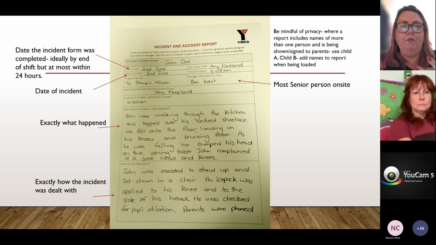So if we look at the top of the form, it asks for full names of people involved. So in this incident report, the name of our person is John Doe. Now it's really important here that we're mindful of privacy.